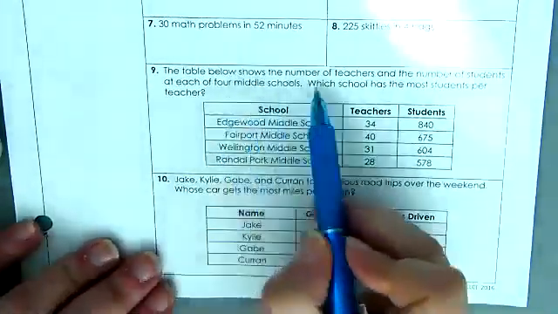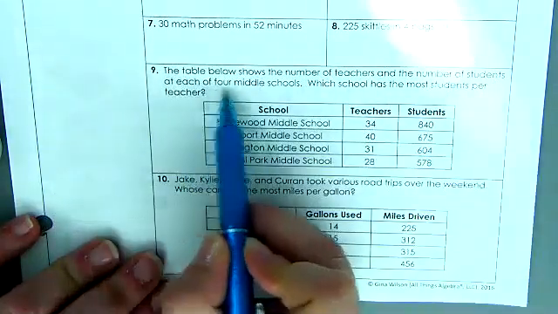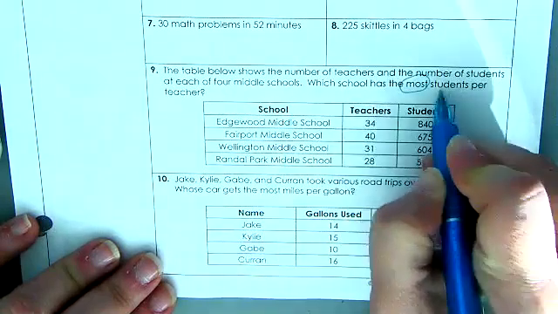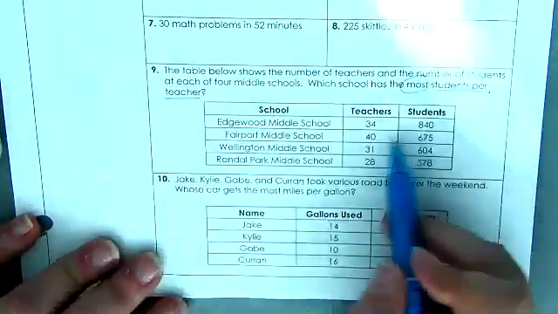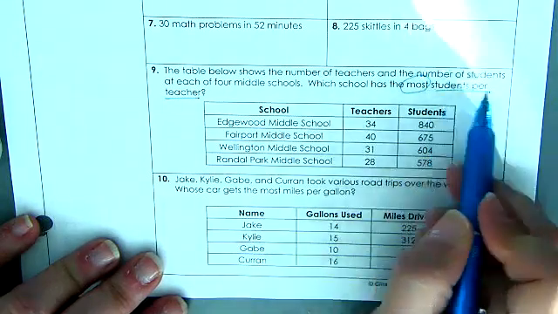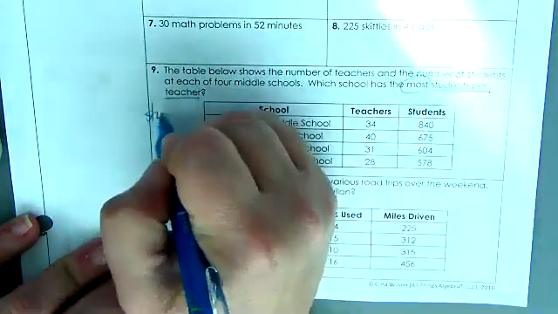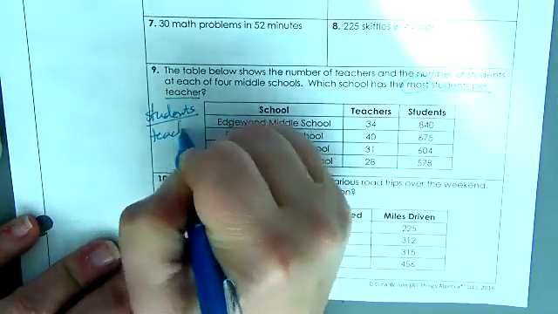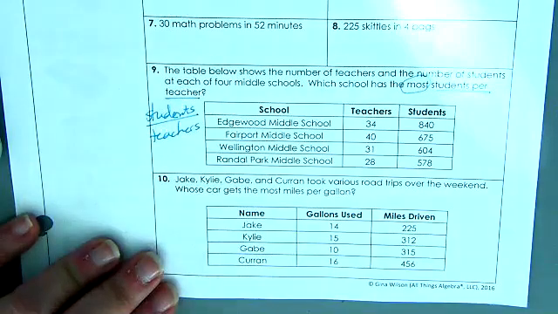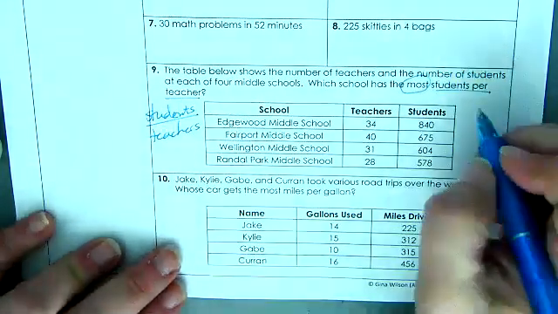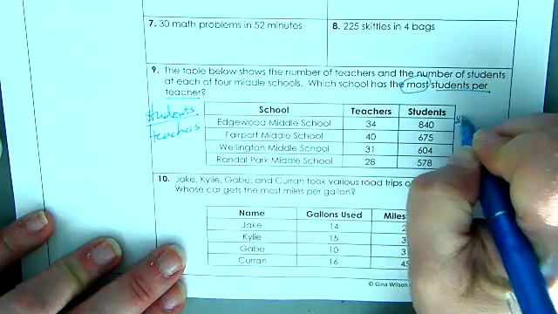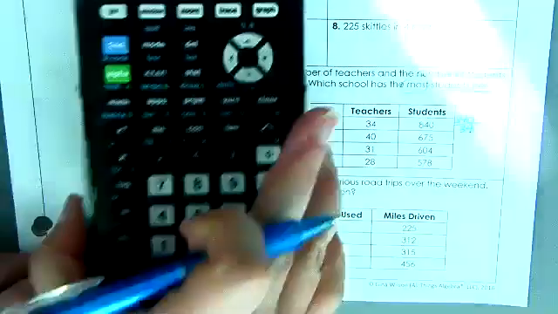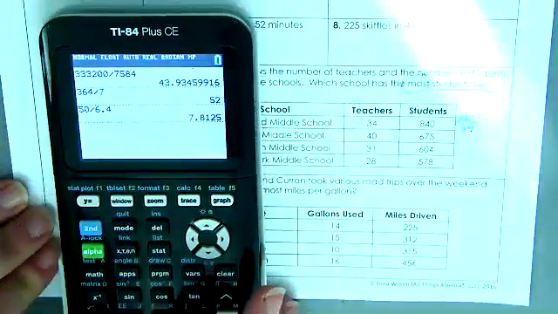Okay. The table below shows the number of teachers and the number of students of each of 4 middle schools. Which school has the most students per teacher? Well, I've got to figure out what that is. Students per teacher. There's my word ratio. So I'm wanting to do students over teachers. So I'm going to set that up and figure that out. So I'm going to have 840 over 34, and I'm going to do that in my calculator. This is one of the reasons why we get to use the calculator right now.